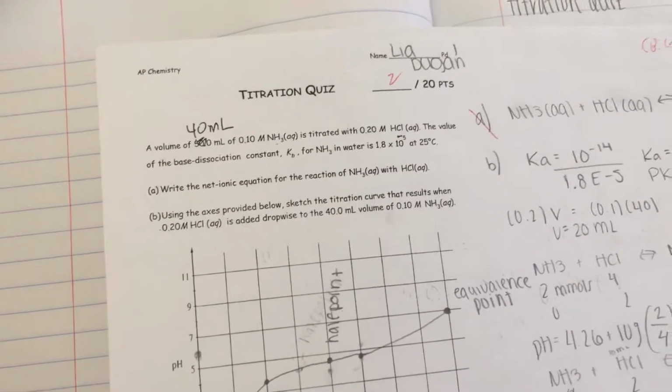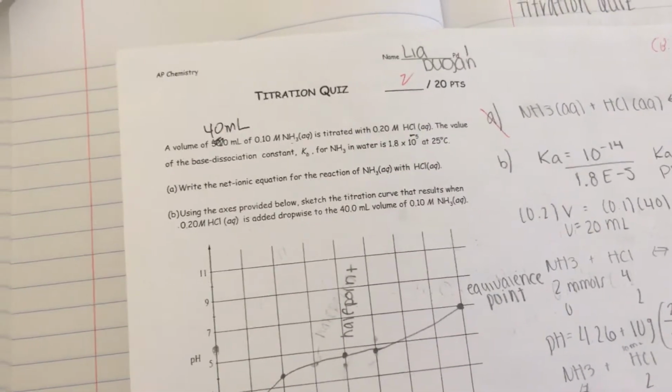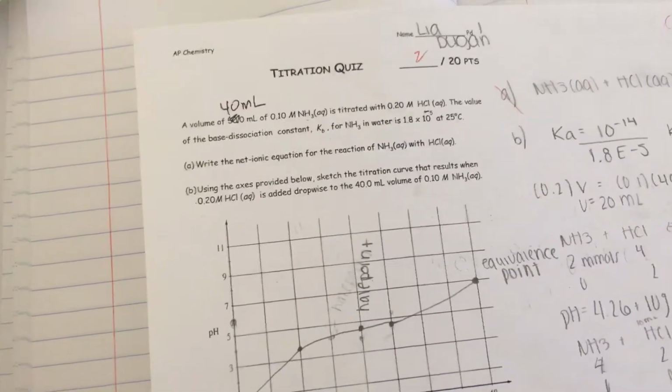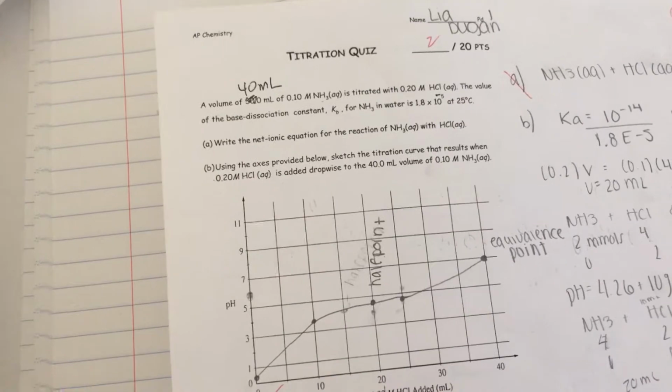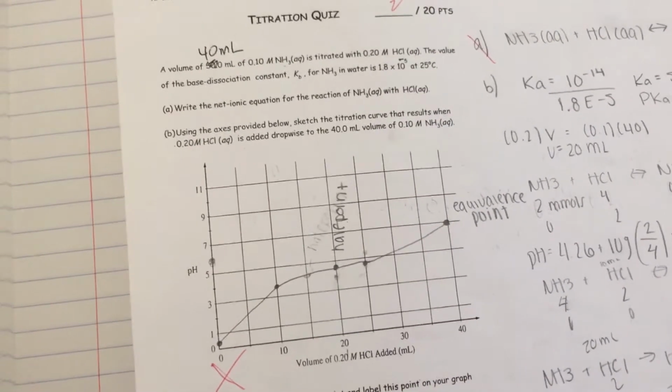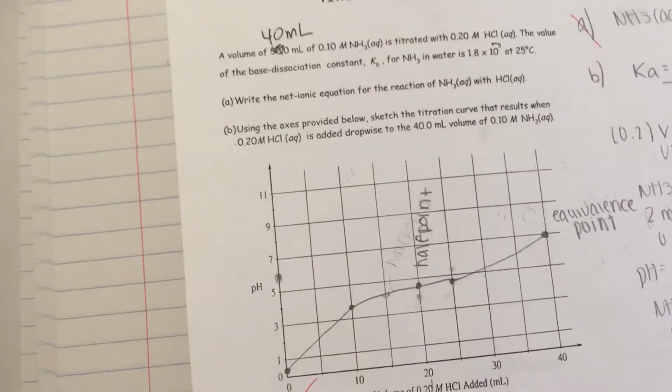A volume of 40 milliliters of 0.10 molar NH3 is titrated with 0.2 molar HCl. The value of the base dissociation constant, Kb, for NH3 in water is 1.8 times 10 to the negative fifth at 25 degrees Celsius. Write the net ionic equation for the reaction of NH3 with HCl.